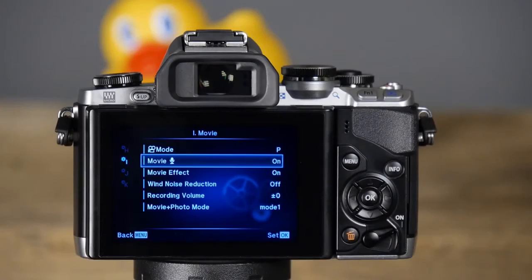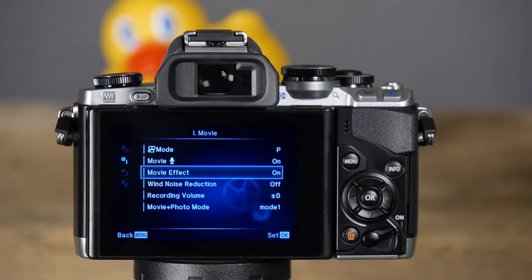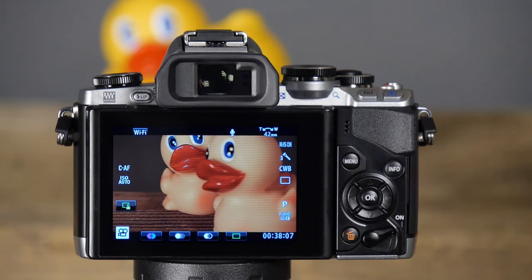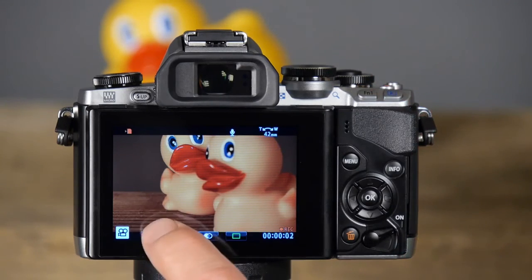The next Movie Custom menu item is Movie Effect. When enabled, Movie Effect will allow you to apply a variety of effects to your movies. To access the movie effects after the Movie Effect menu item has been set to On, simply press the shutter button to exit the menu system. Here, you will see 4 icons at the bottom of the screen. These icons are activated and deactivated via the touch screen. To use each of these features, you will want to begin movie recording and then tap the icon to apply the effect.